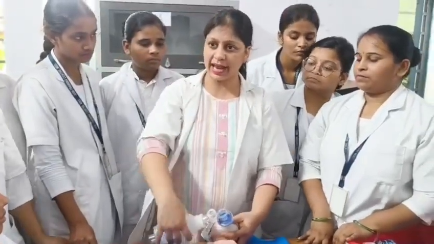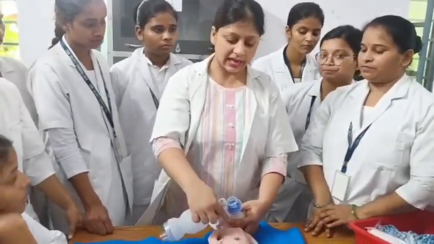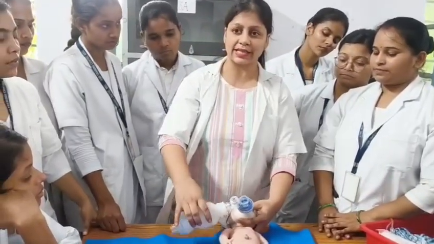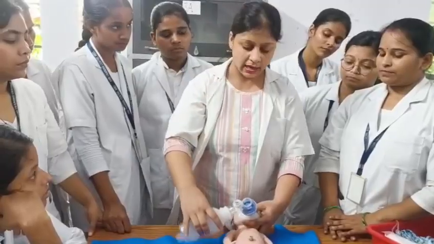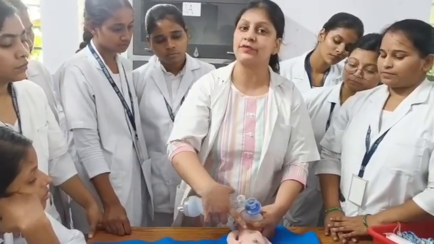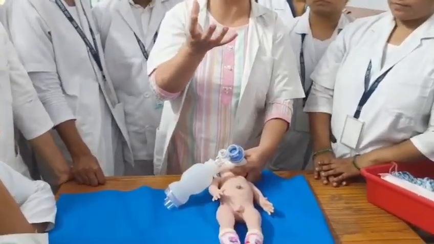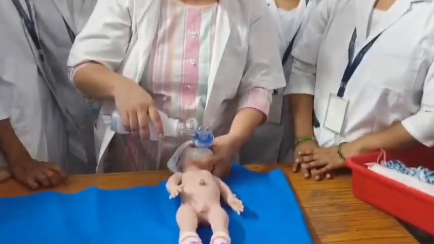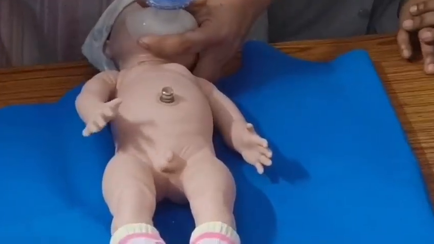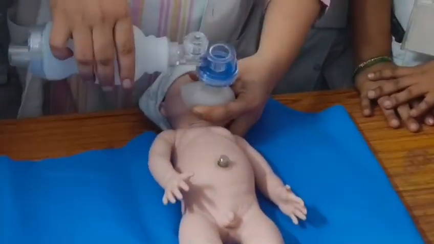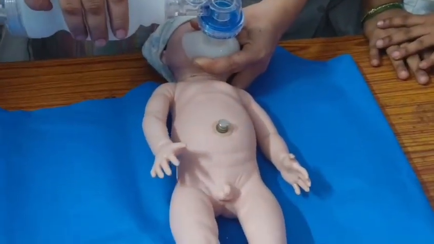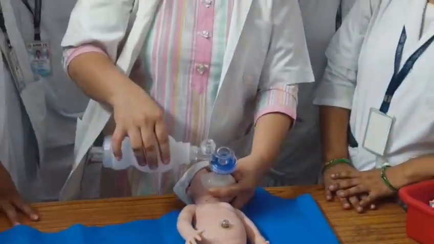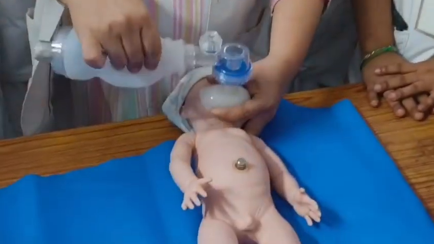Firstly, you can see when we give the ambu bag to the neonate, the chest will be raised. At the time of the ambu bag, you should observe with your eyes and check the raising of the baby's chest. When we give the oxygen, the baby's chest is raising. You can observe this raising. This is the right way to give the ambu bag.